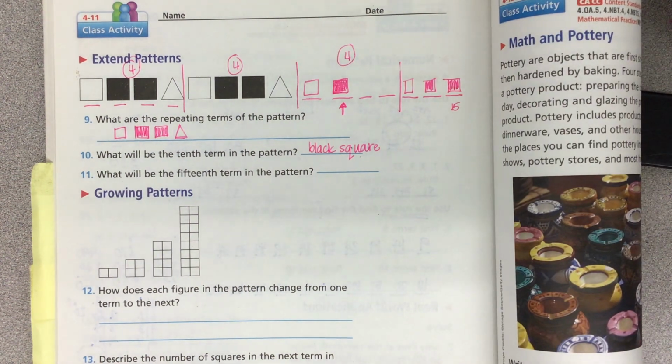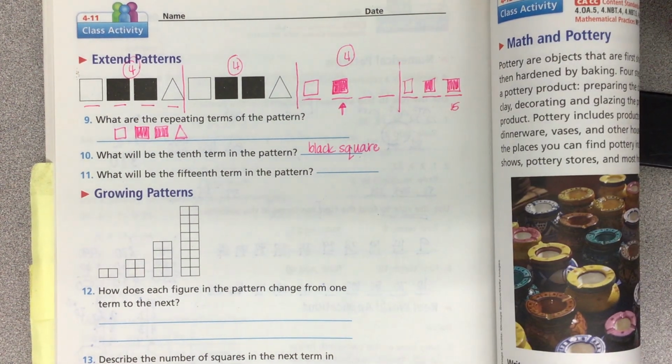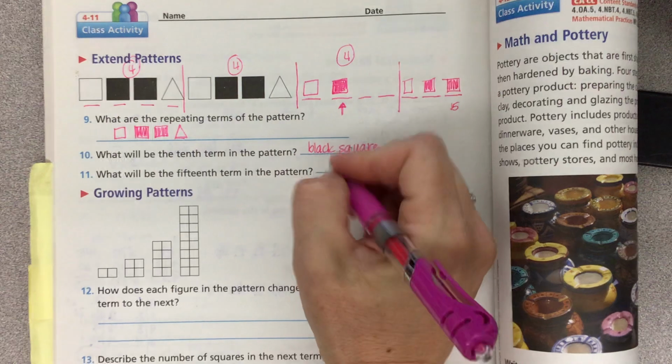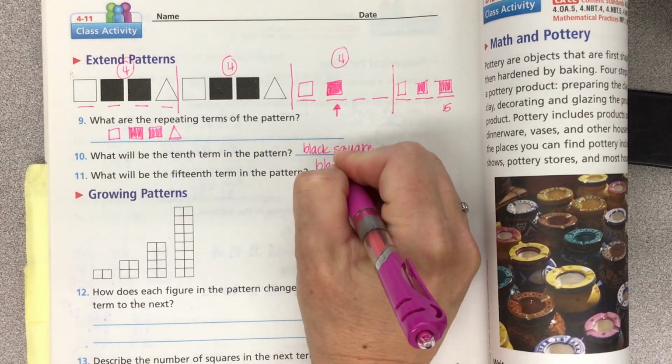So this doesn't really feel like math because we're not using numbers, but these patterns do use that same side of your brain that you use for numbers. So our answer for this one would be black square.